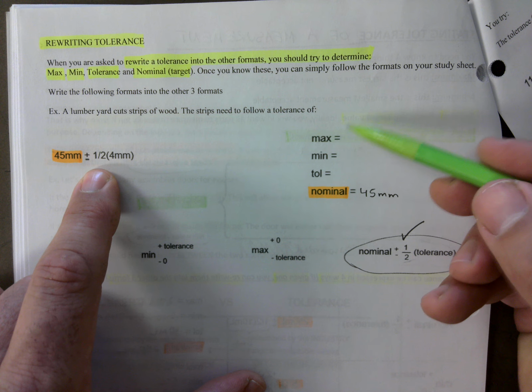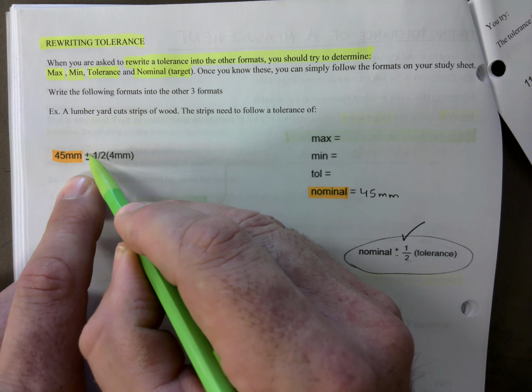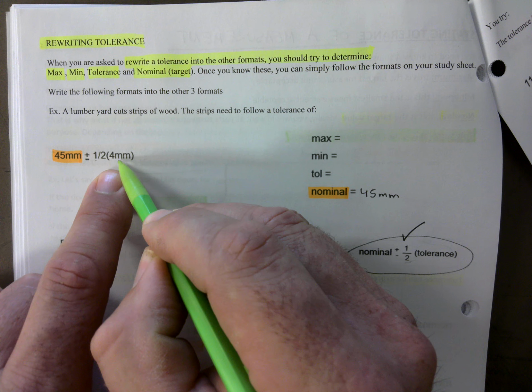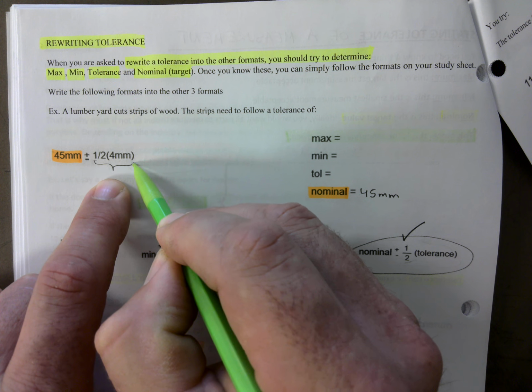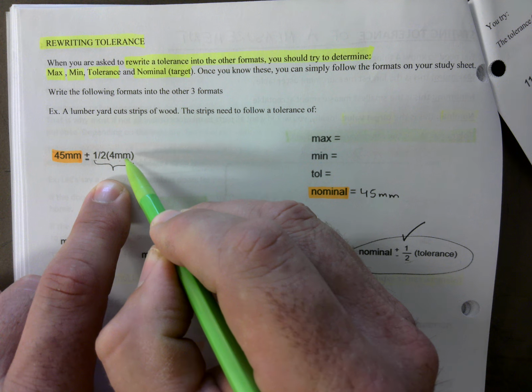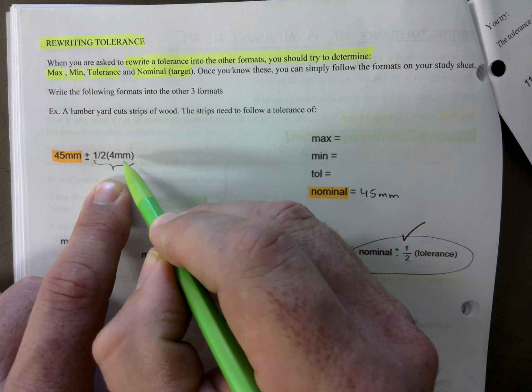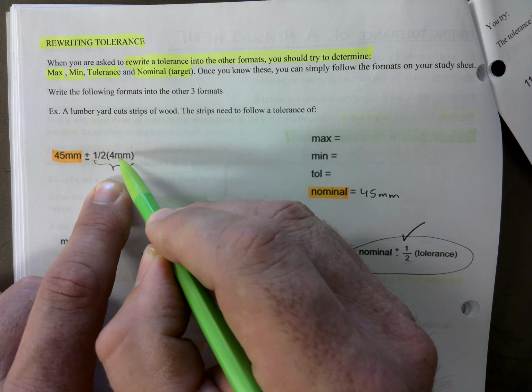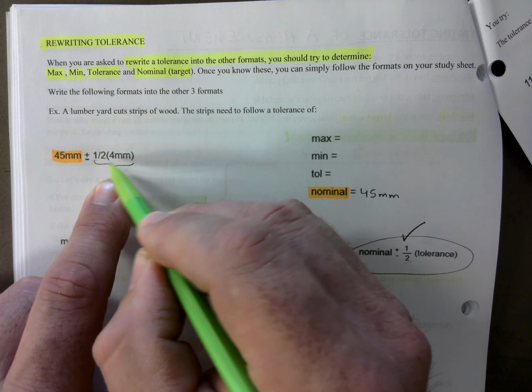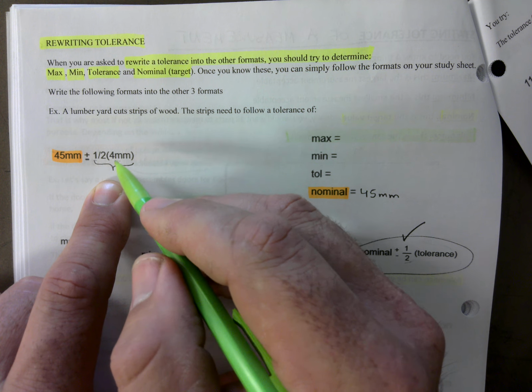How would you get the max? You would go 45 plus half of whatever's in the brackets. This is usually when I ask you to just figure out what half of what's inside the bracket would be. Half of 4 is 2. Just literally go whatever's in here divided by 2. That's the same thing as multiplying something by half, okay?